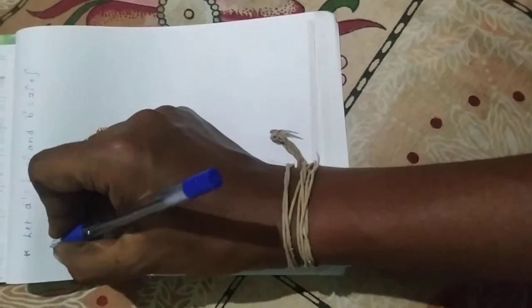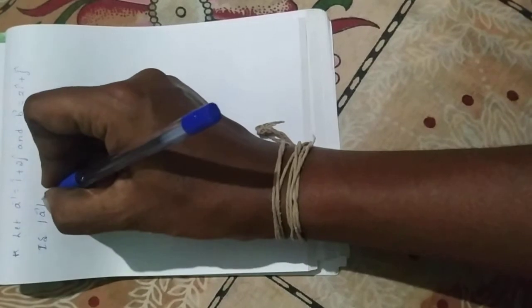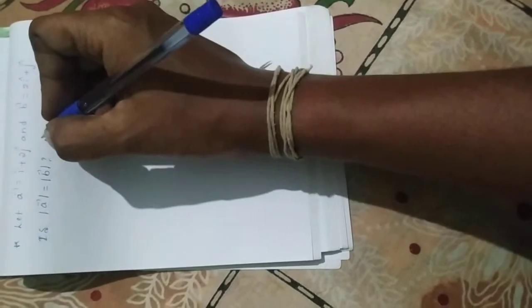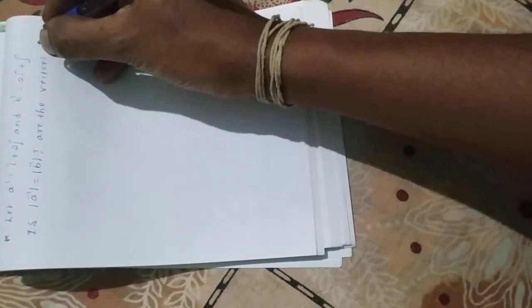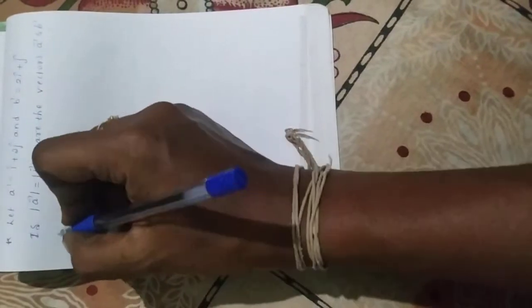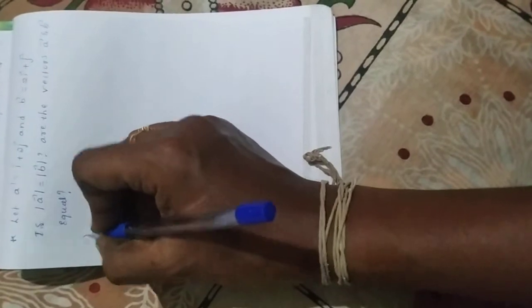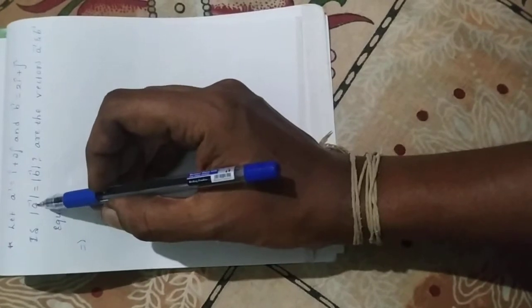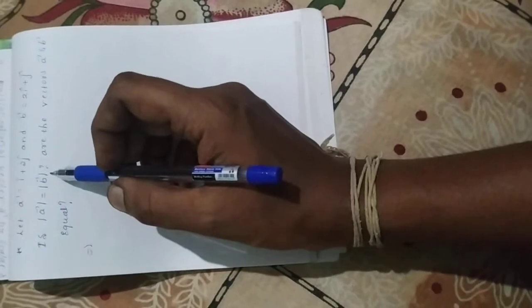Is the magnitude of vector A equal to the magnitude of vector B? Are the vectors A and B equal? So here, given two vectors A and B, we need to find the magnitude of both the vectors. Then we need to check whether those two are equal or not.